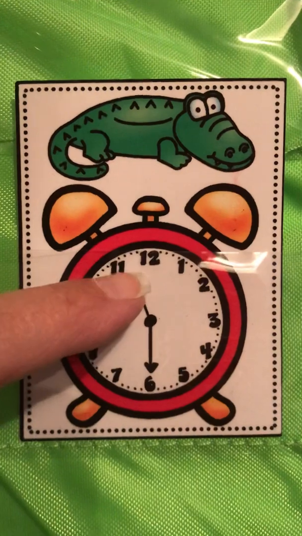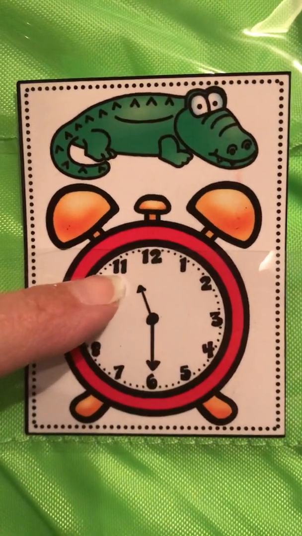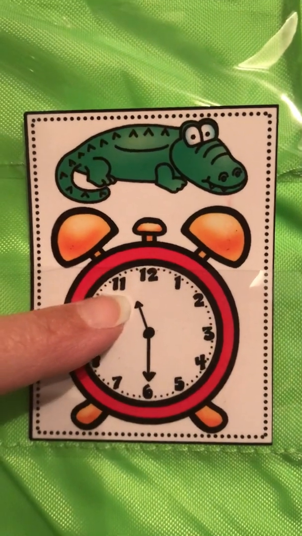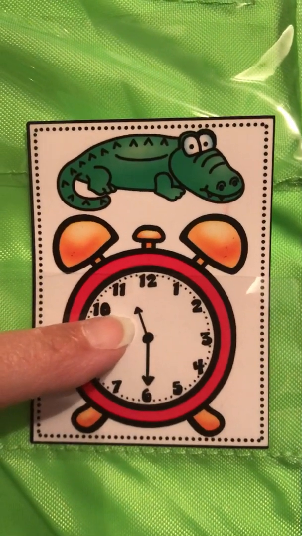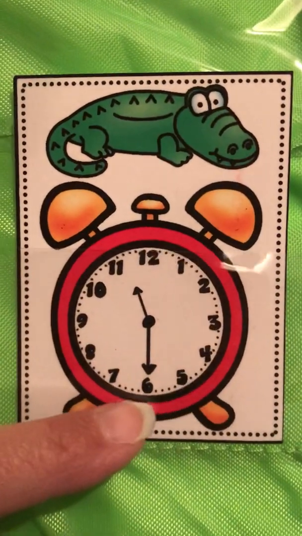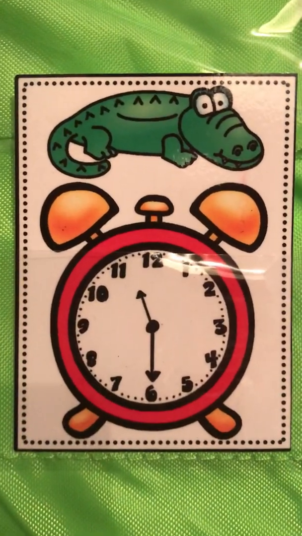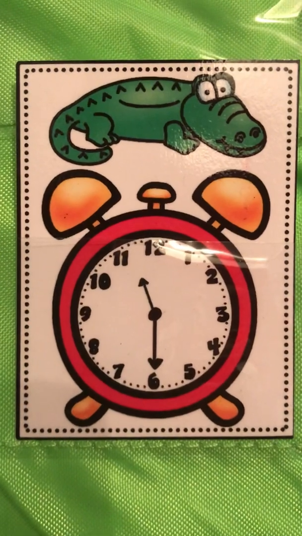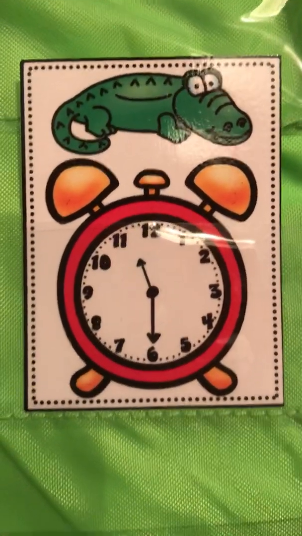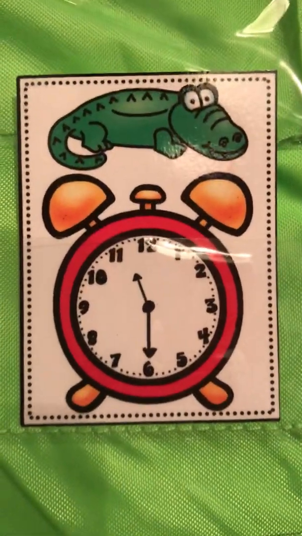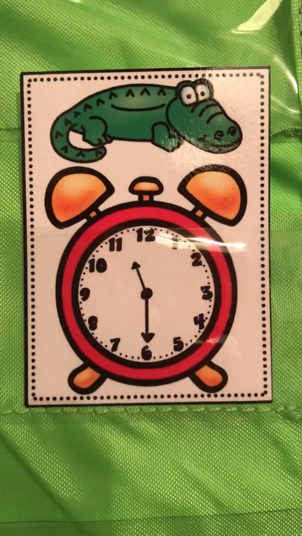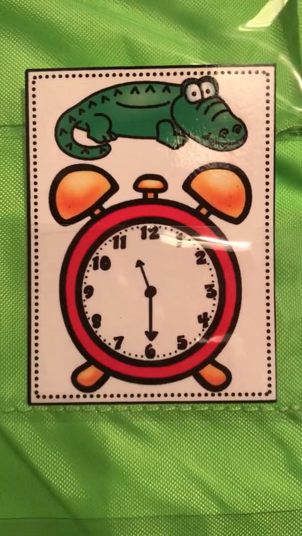It's between the 11 and the 12. So we have to say 11. So write 11, then a colon. 5, 10, 15, 20, 25, 30. 11:30. You know what? If you know how to tell time with the o'clock and with the 30s, your first grade teachers are going to be oh so impressed.